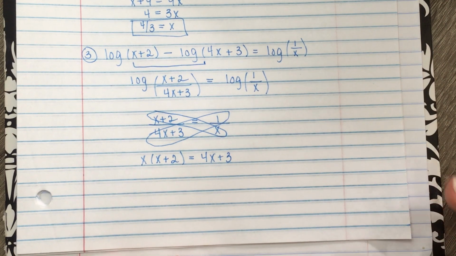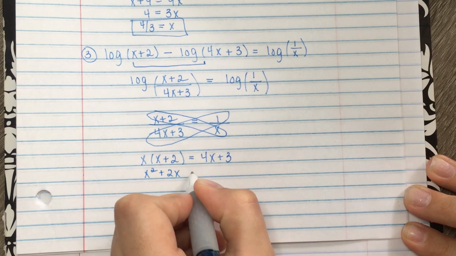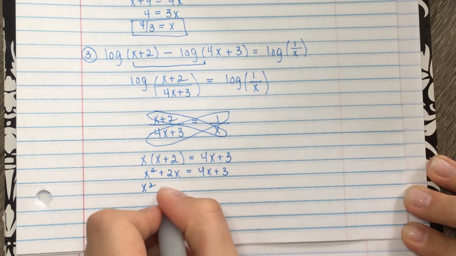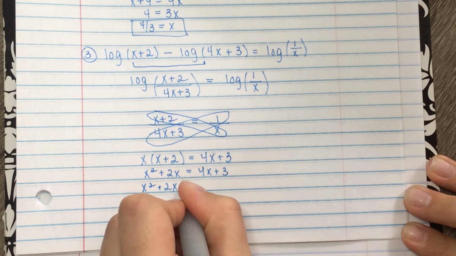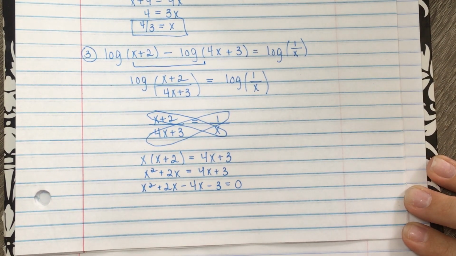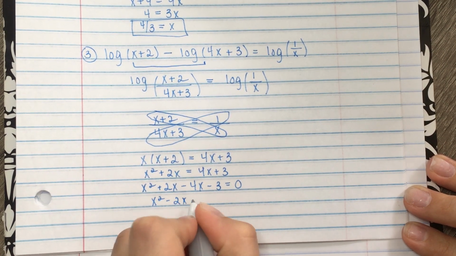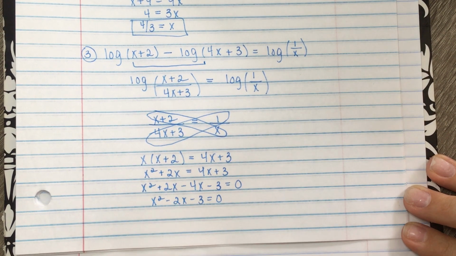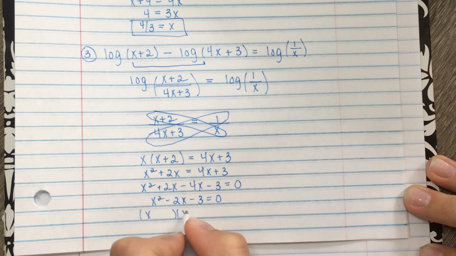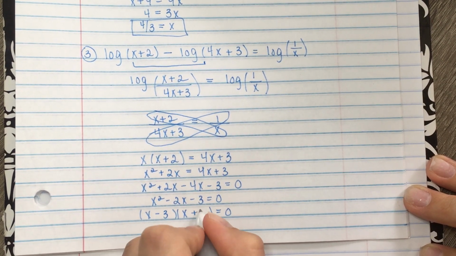Going down here a little more, distributing that x, that's x squared plus 2x. Then we're going to get everything to one side in preparation for solving this quadratic. So I'm subtracting everything and getting everything set equal to 0. We can condense those middle 2 terms, and now we're looking for 2 numbers that multiply to negative 3 and add to 2, and that's going to be negative 3 and a positive 1.